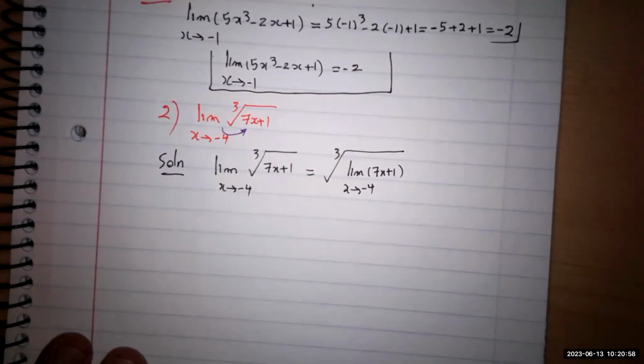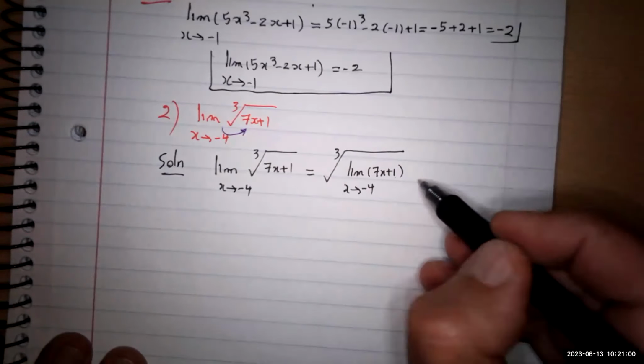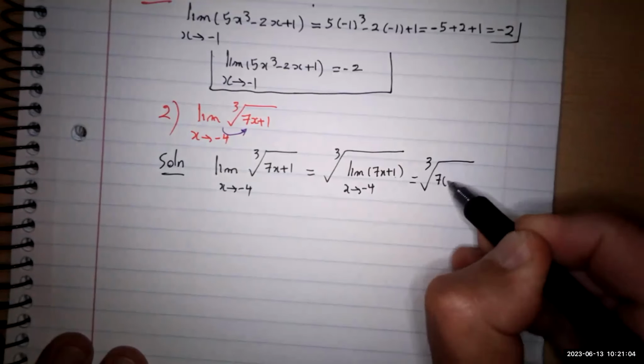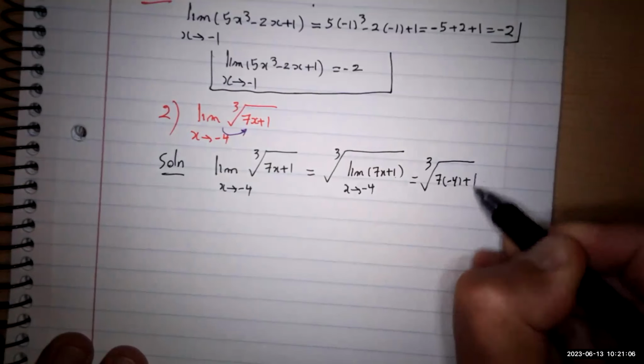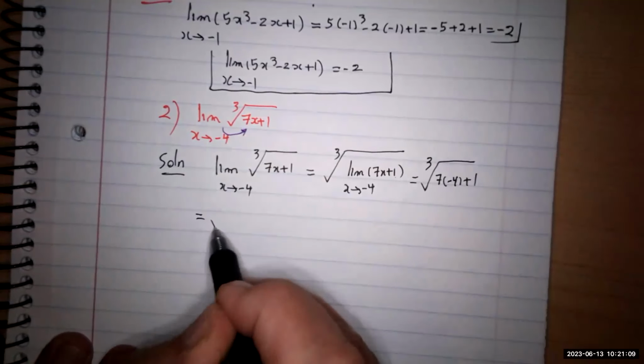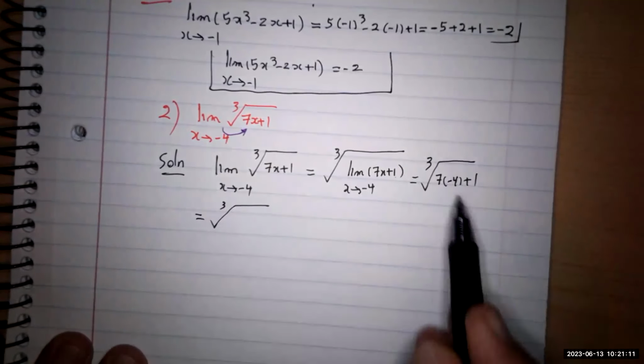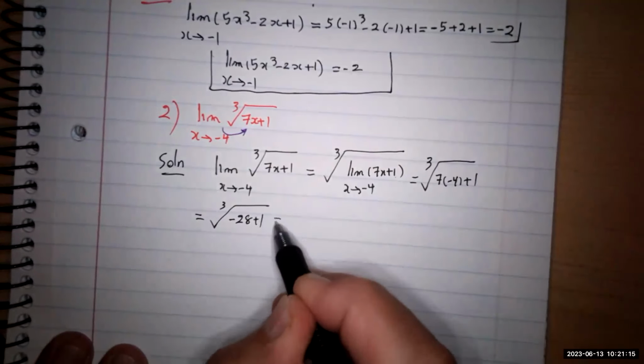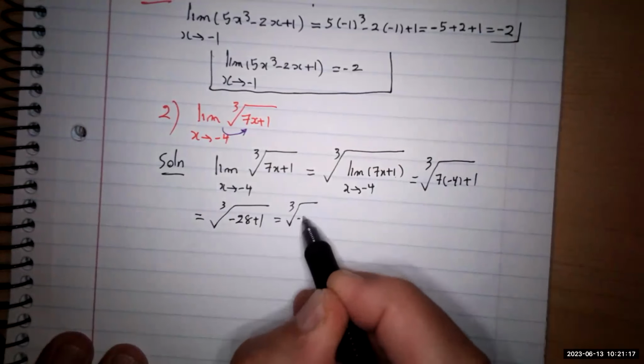It's a polynomial. That's it, polynomial. So direct substitution. Very good. Just repeat this one so that you remember this. So carefully substitute. That gives -28 plus 1. It's a cube root of -27.